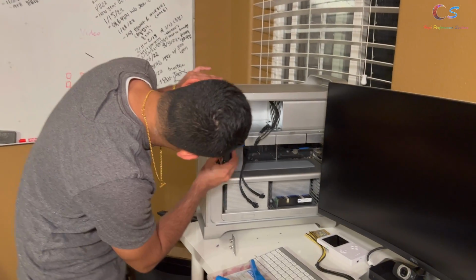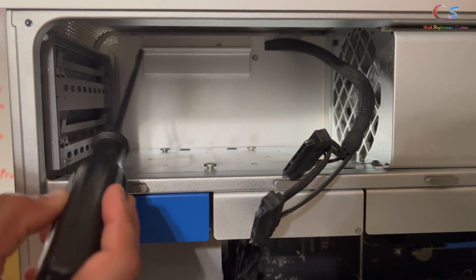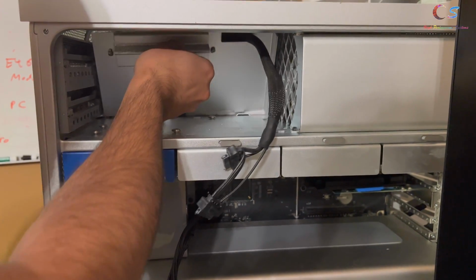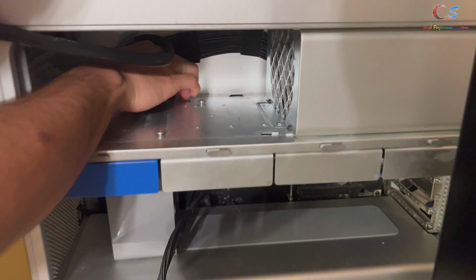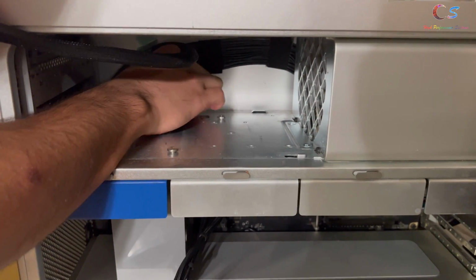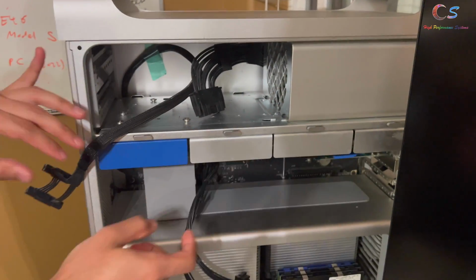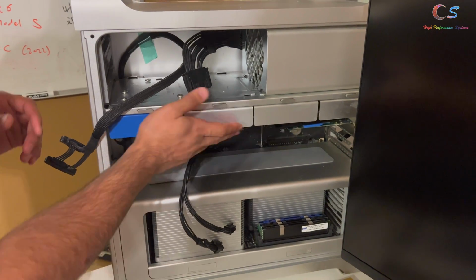Alright, so next we need these 2 screws right here. So we have one here and one here. We're going to unscrew these. So basically you're just going to take this out like this. Alright, so next we have this connector here. You're just going to pull these up while holding these 2 tabs, and it comes out. So next we need to remove the power supply, and to do that we need to remove the 4 hard drive bays here. So I'm going to remove these.